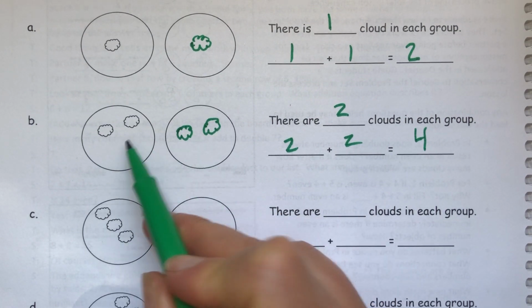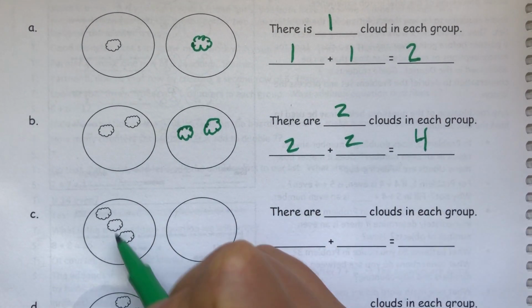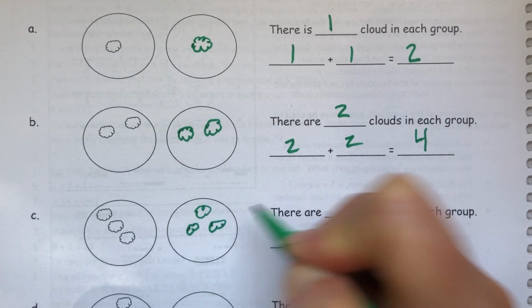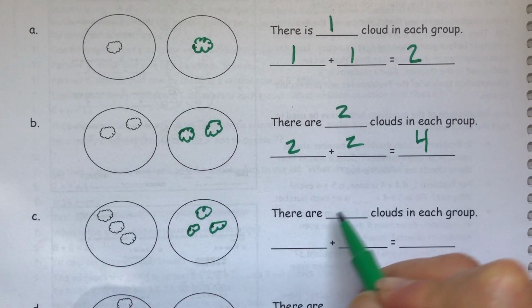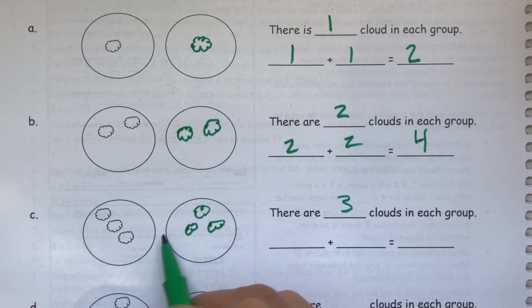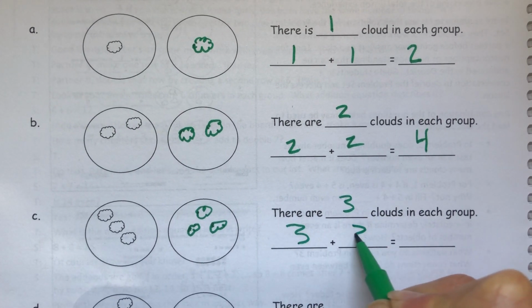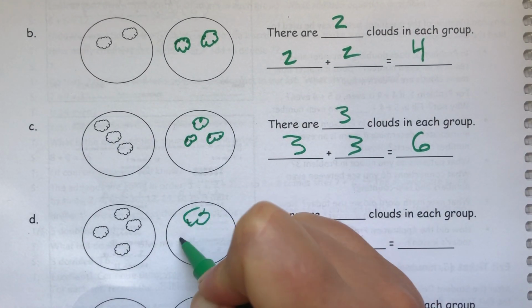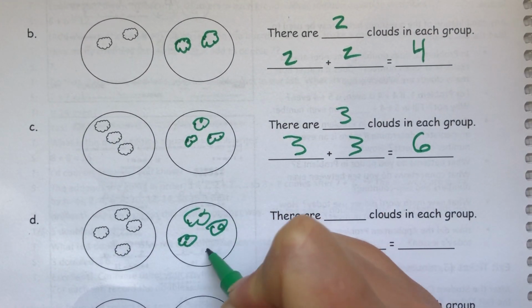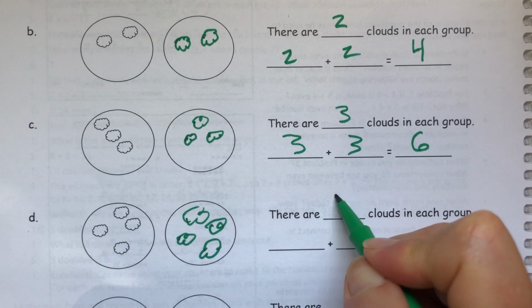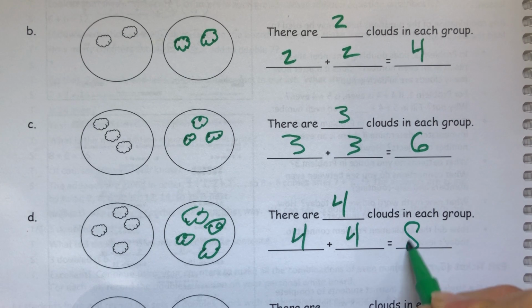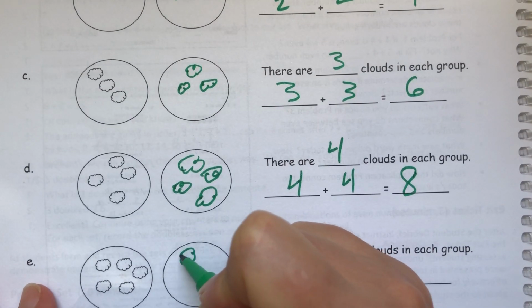Two clouds equals 4. Here we have 3 clouds, so we're going to draw 3 clouds. I'm just going to go through it really quick. Okay, 3 clouds plus 3 clouds. There are 3 clouds in each group. 3 plus 3 equals 6. Here we have 4 clouds. 1, 2, 3, 4. There are 4 clouds in each group. 4 plus 4 equals, you said 8, you are correct.